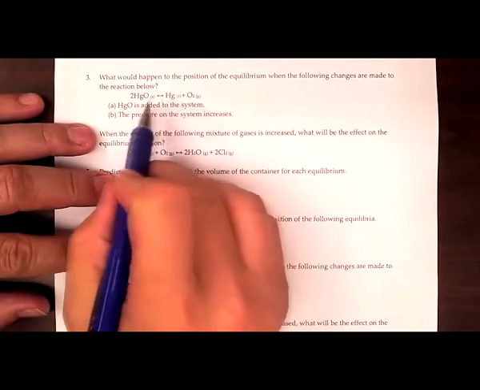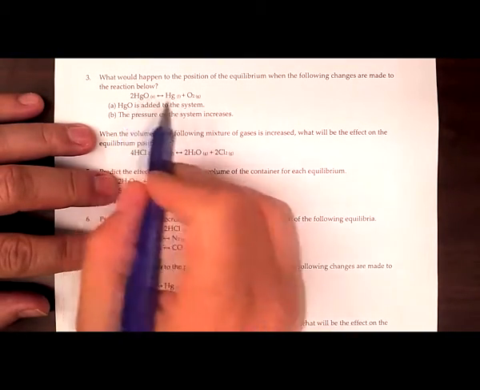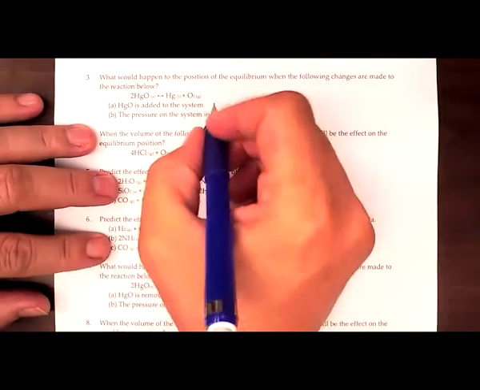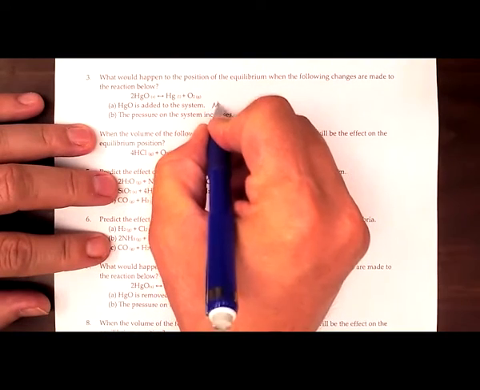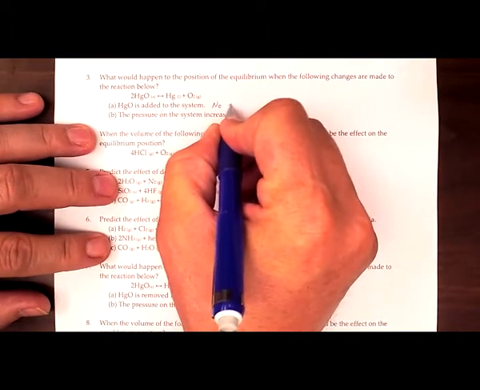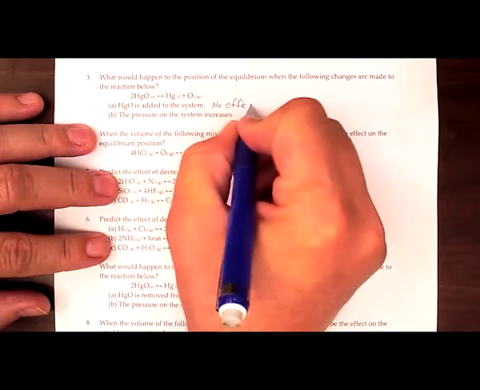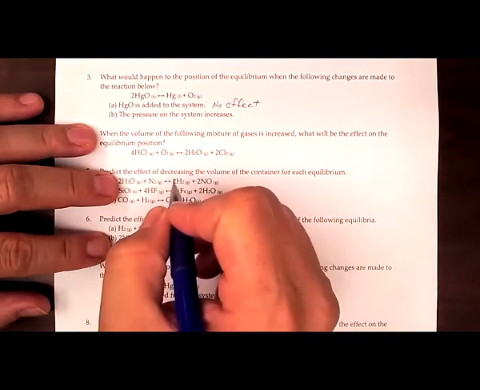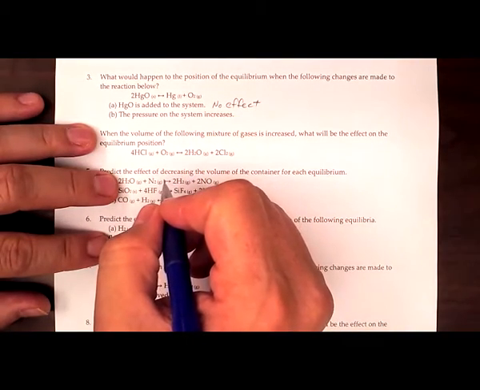HgO is added to the system. That makes, you know what? That's adding a solid, so no effect. Adding more solid doesn't usually make any difference to an equilibrium system.